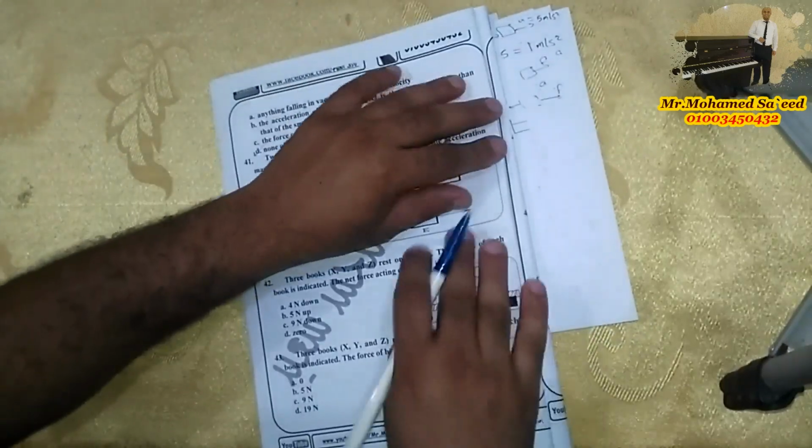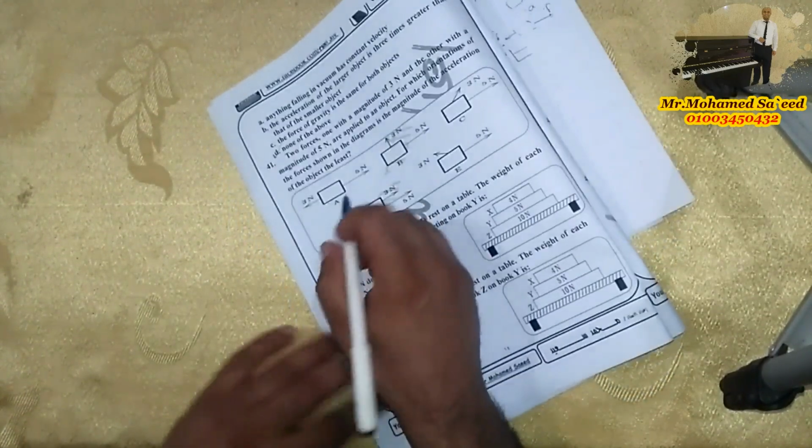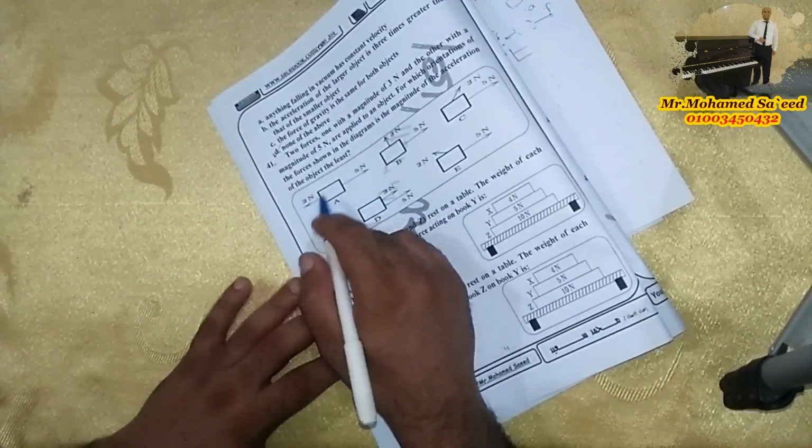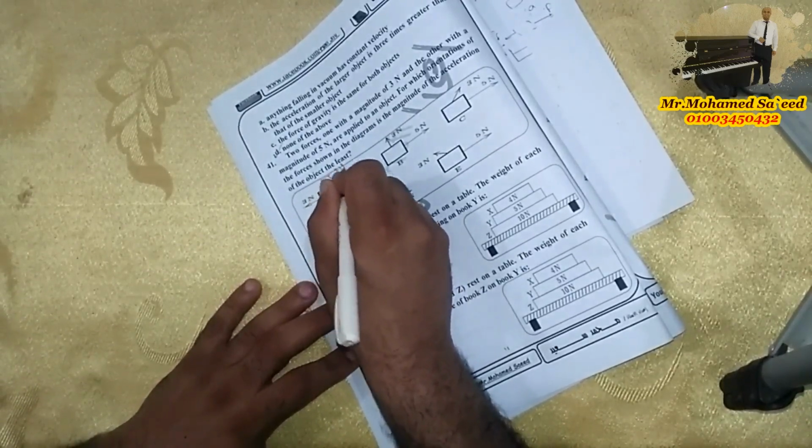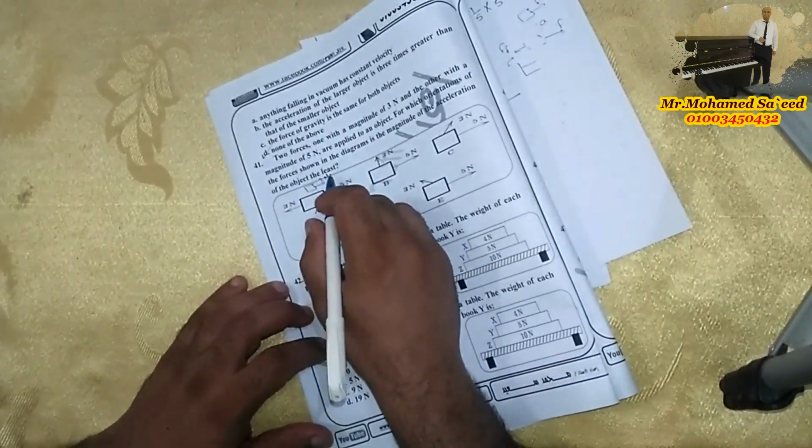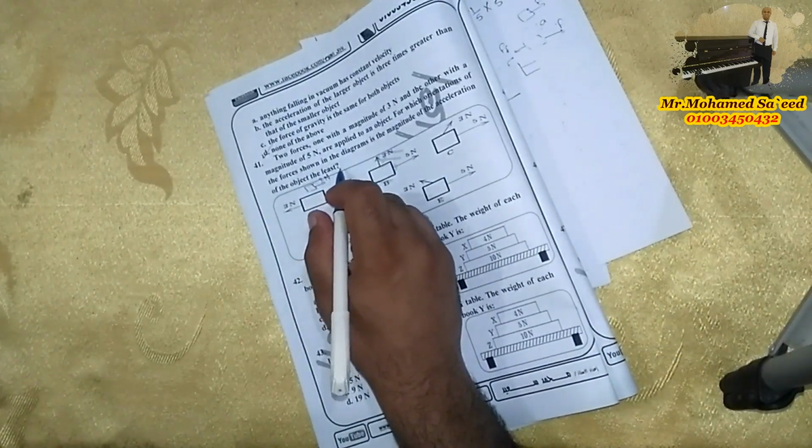The net force in figure number 1 is 5 minus 3 equals 2 Newton. The least acceleration means the least force.